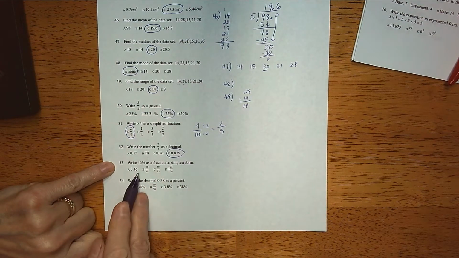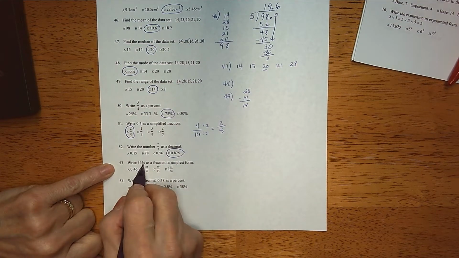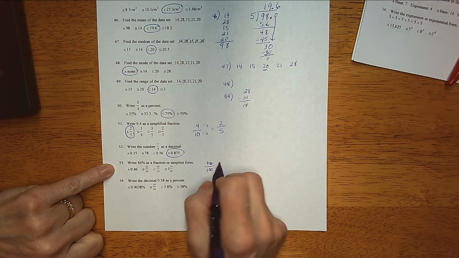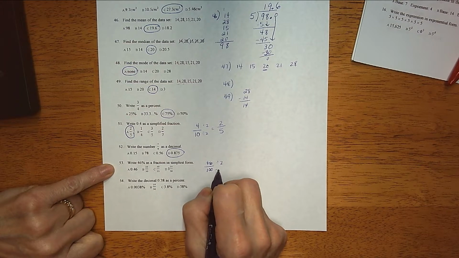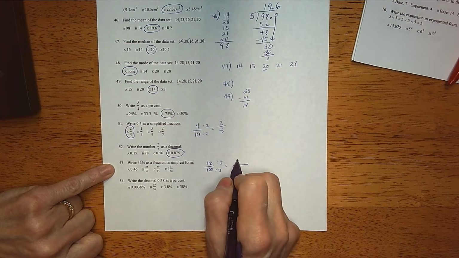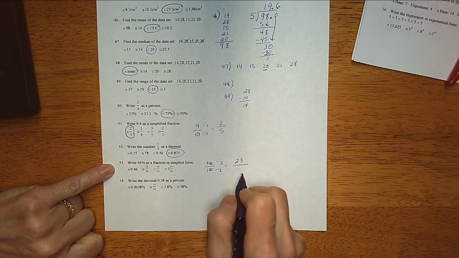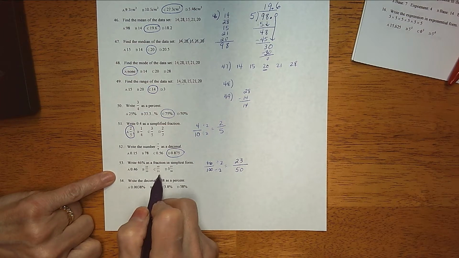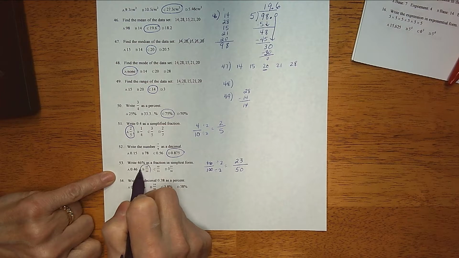And then 46% is a fraction. Well, that percent sign just means over 100, so 46 over 100. And then we have to reduce that. Both of those at least could be divided by 2. Maybe we'll have to do a little more work after that, but they're even, so they can be divided by 2. 46 divided by 2 is 23, and 100 divided by 2 is 50. That can't be reduced anymore. So we've got 23 over 50.